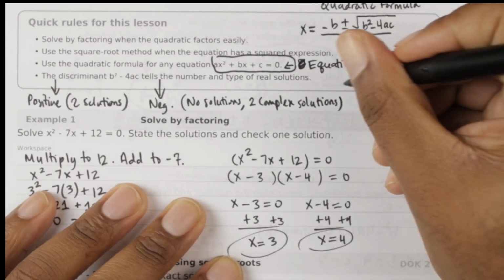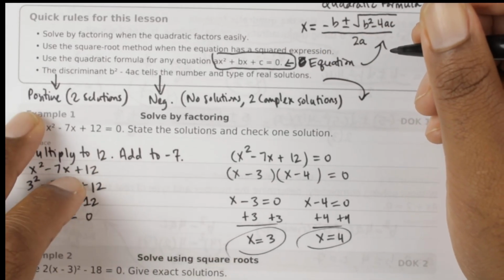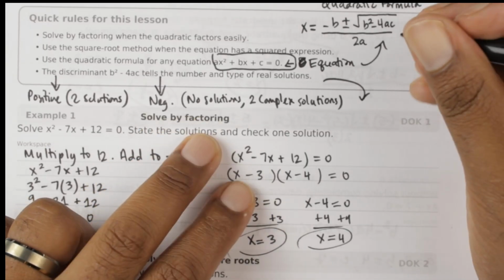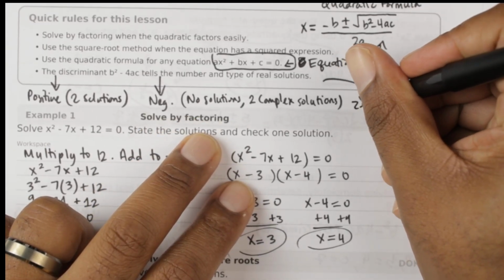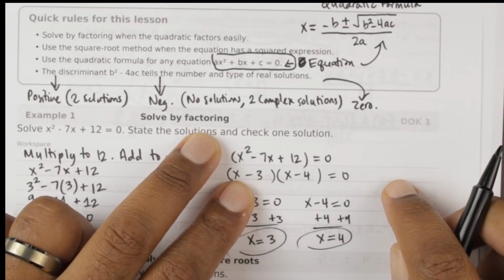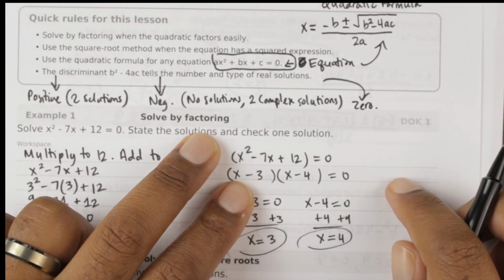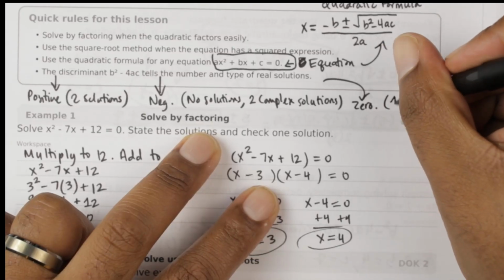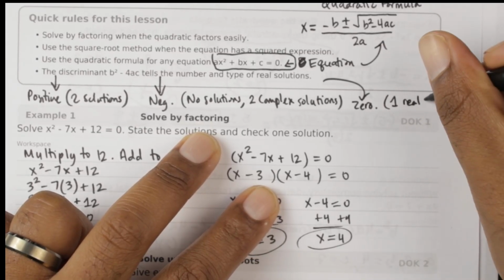Okay, very important. And then lastly, because you can have positive, negative, or you can also have a discriminant of 0. So if it happens to be 0, then there is one real solution. Okay, one real.